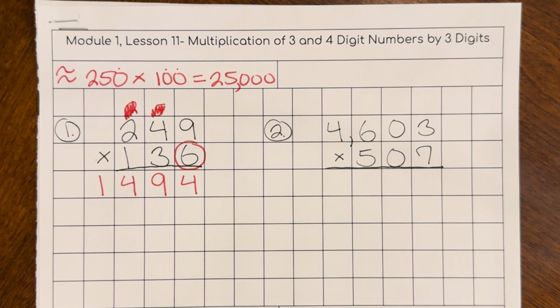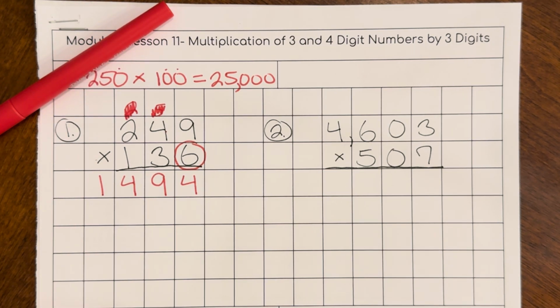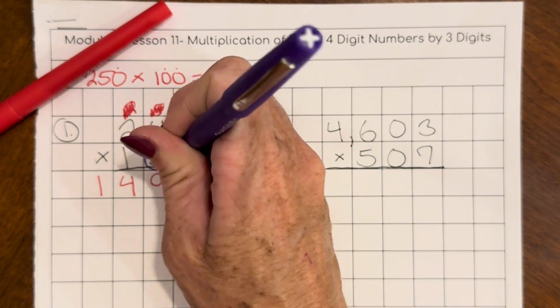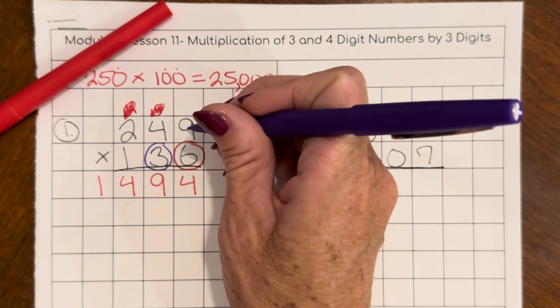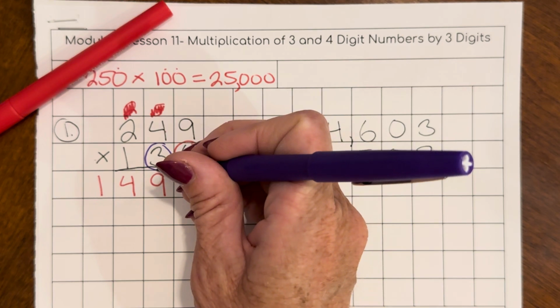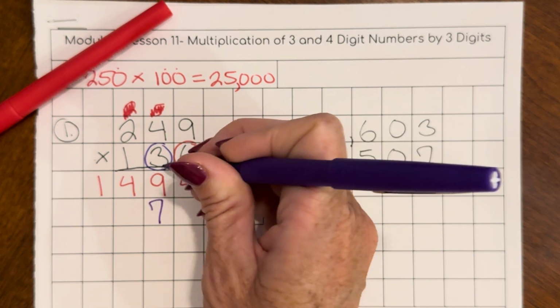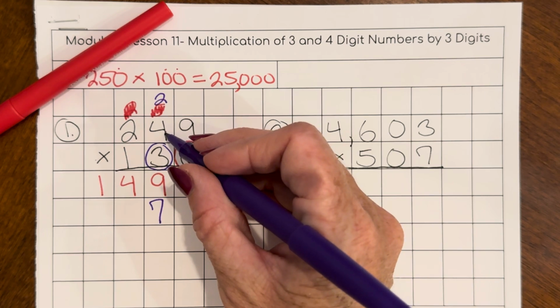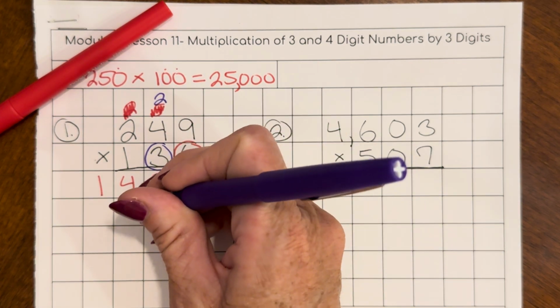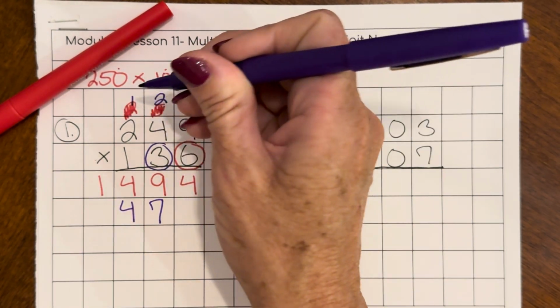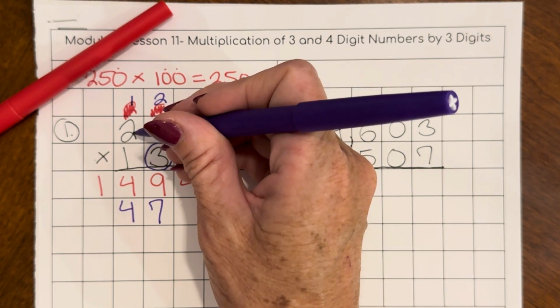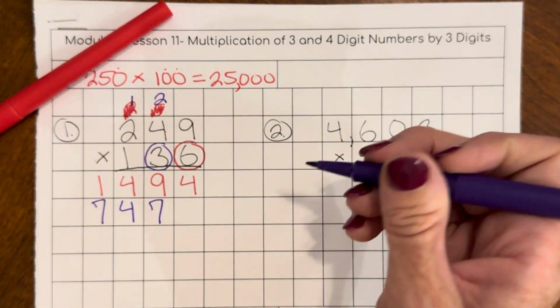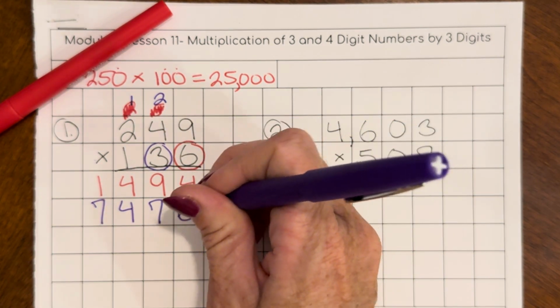Okay, I'm going to slightly change colors, but I still want you just watching. We're still doing a red problem. So I'm on this digit now, and I have 3 times 9 is 27, so it has to go under that digit. 3 times 4 is 12, plus 2 is 14. 3 times 2 is 6, plus 1 is 7. And I have one placeholder.